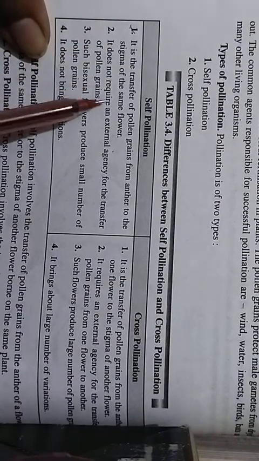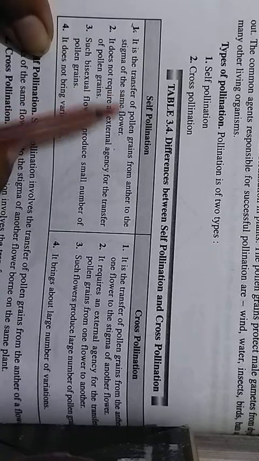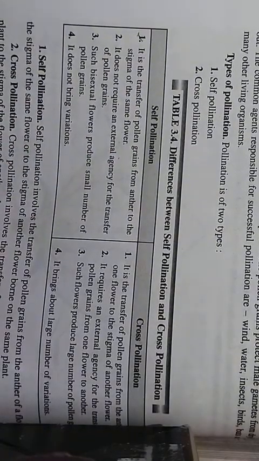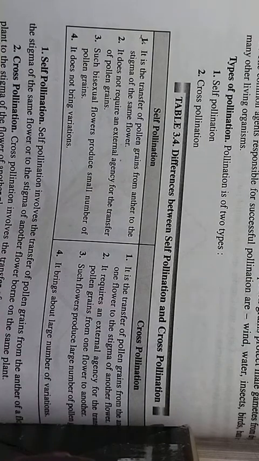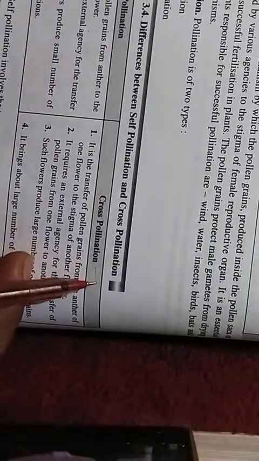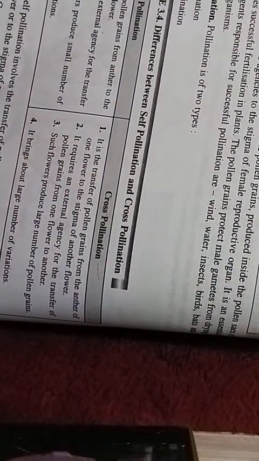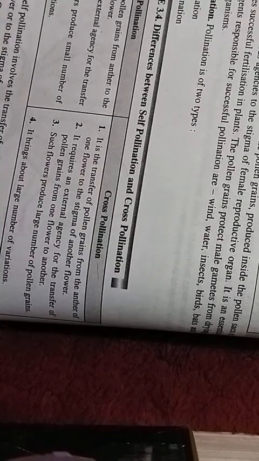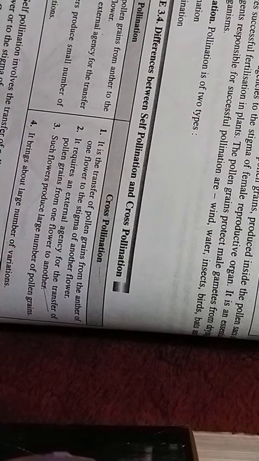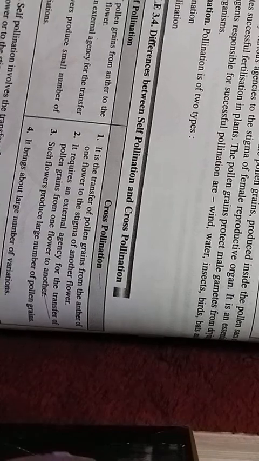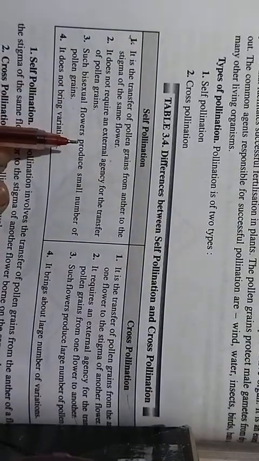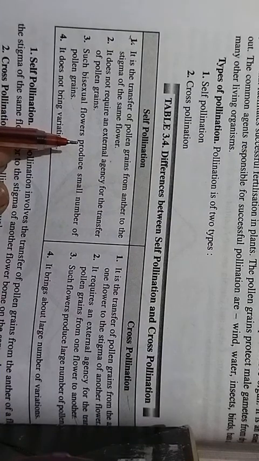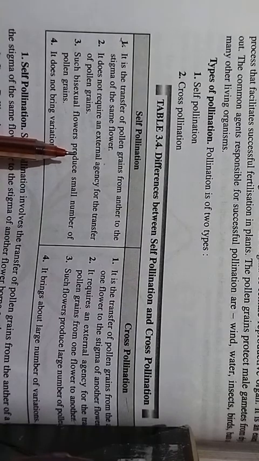Next difference is that self-pollination does not require an external agency for transfer of pollen grains. Means in self-pollination, because pollen grains are transferred within the same flower, there doesn't need to be any external agency. That means we don't require wind, water, insects or bats for transfer of pollen grains. But in cross-pollination, the pollen grains are transferred from one plant's flower to another plant's flower. So here we need external agencies such as wind, water, insects, bats, birds.